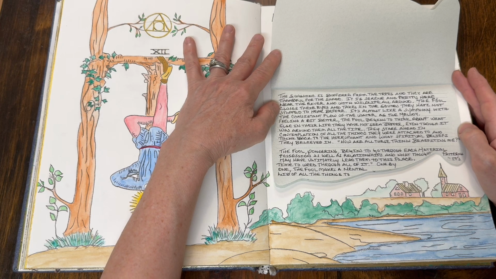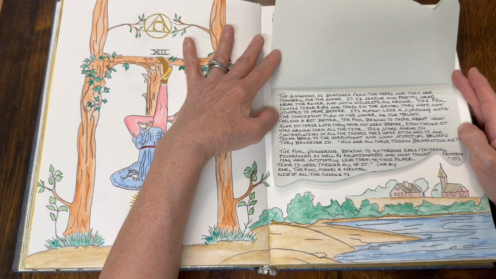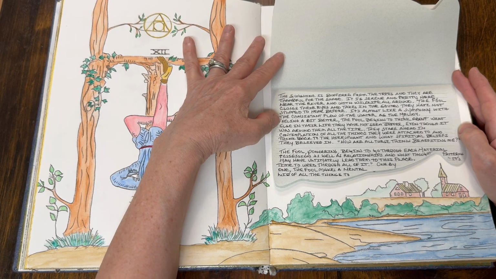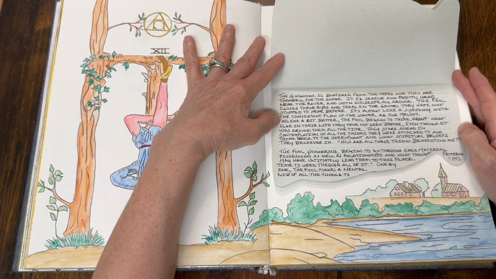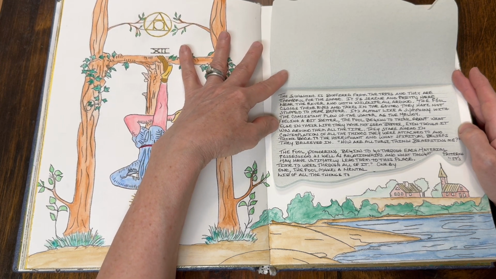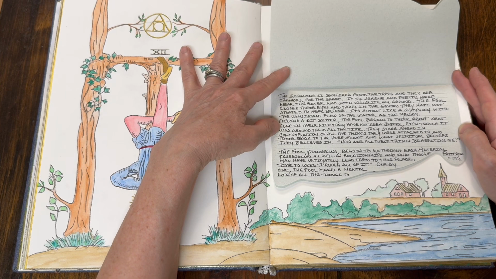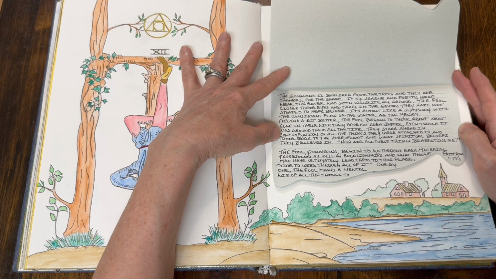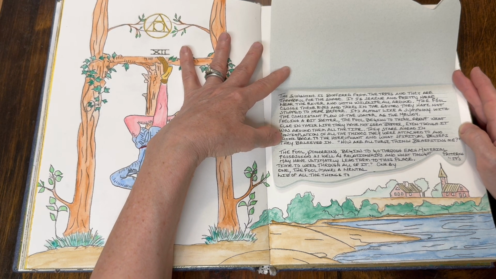It's almost like a symphony, with the consistent flow of the water as the melody. Feeling a bit better, the fool begins to think about what else in their life they have not seen before, even though it was around them all the time. They stare ahead in contemplation of all the things they were attached to, and think back to the Hierophant and what spiritual beliefs they believed in.